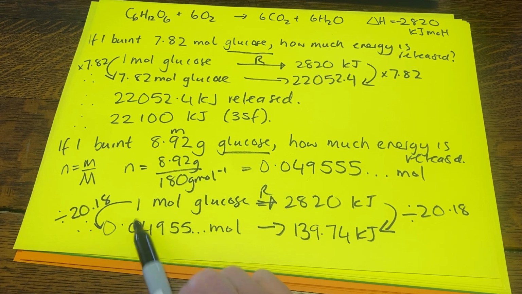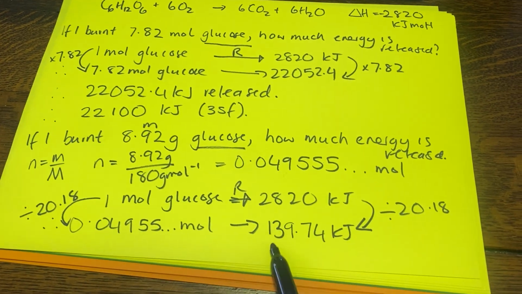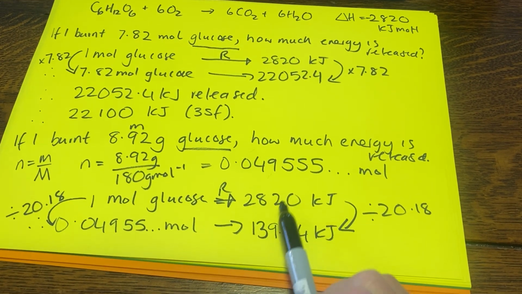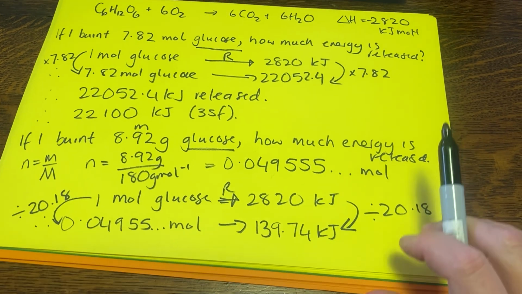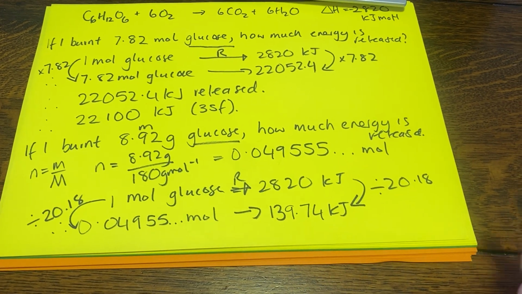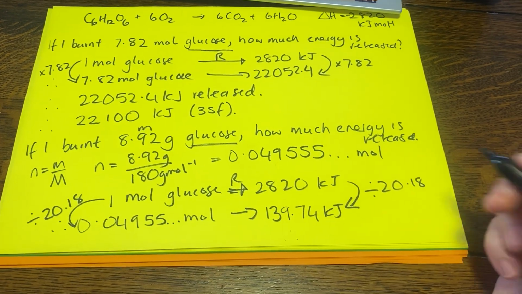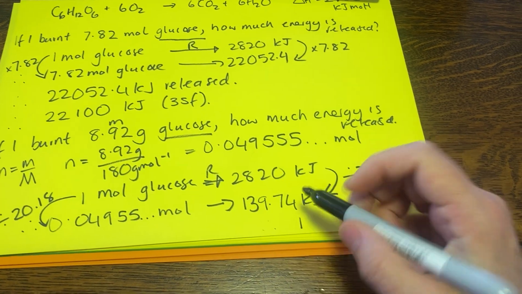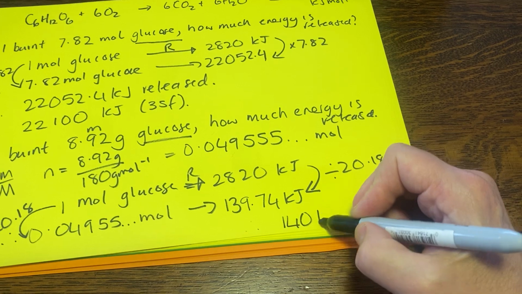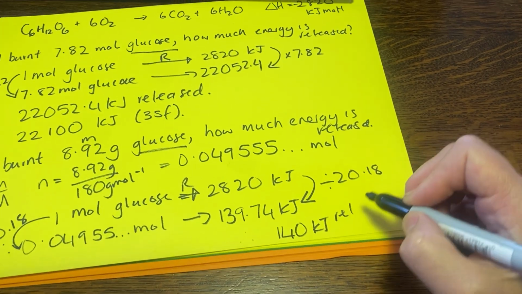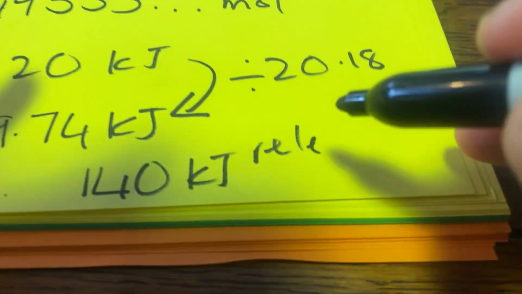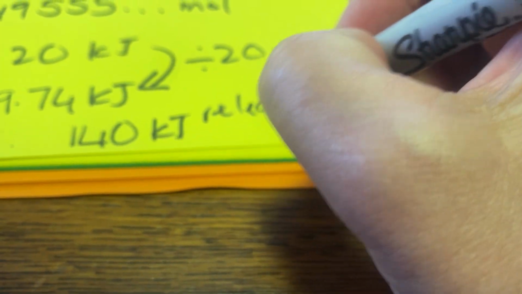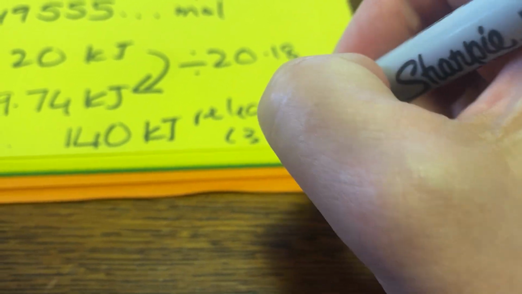And if I burn a whole lot less, 20 times less, then I release 139? Yeah, that looks reasonable to me. So just remember to round your answer to 3 significant figures. So that's actually 1, 2, 3, but that needs to be rounded up. So that's 140 kilojoules are released, and that's to 3 significant figures.